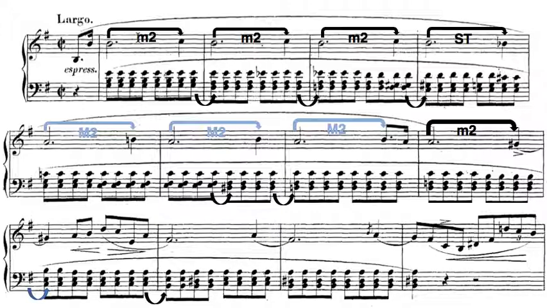So now that we have talked about it, let me play this for you. I'm not a professional pianist, so I'll do my best. But if you are curious, you can find very excellent recordings very easily here on YouTube and elsewhere as well.